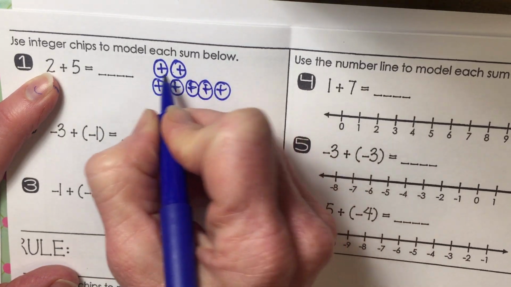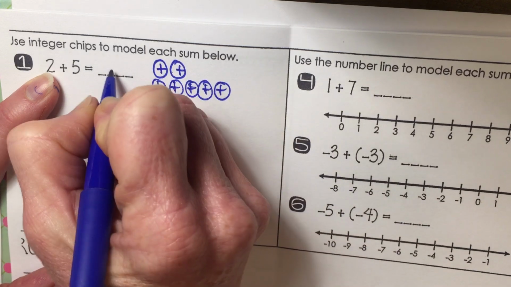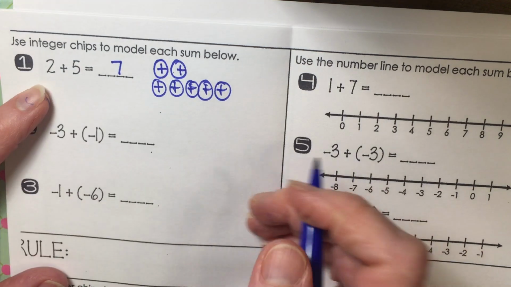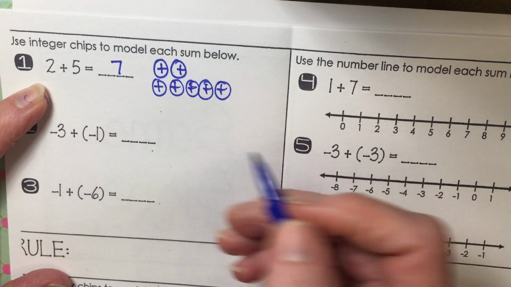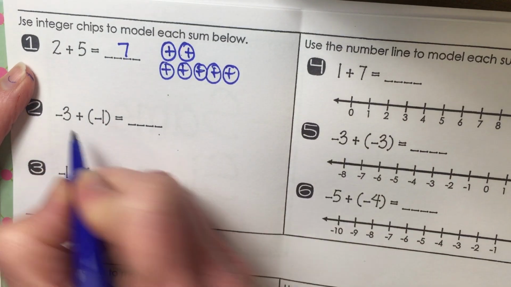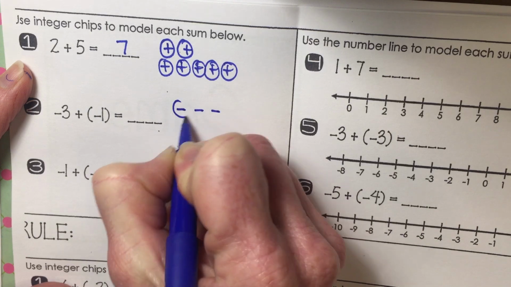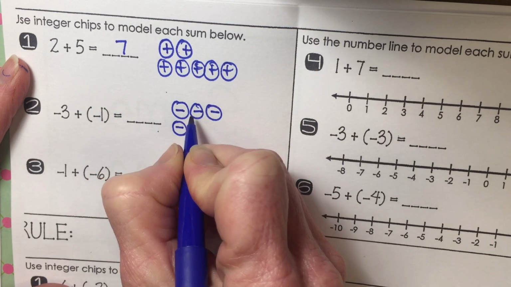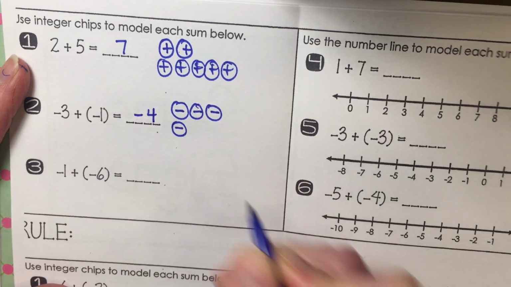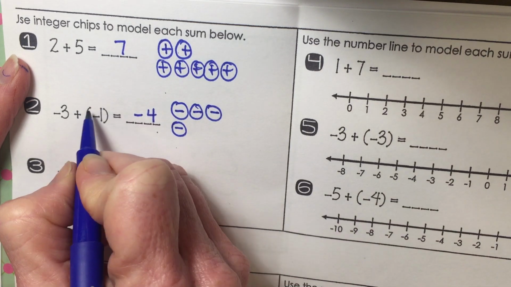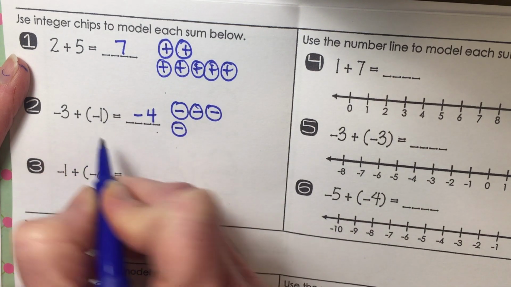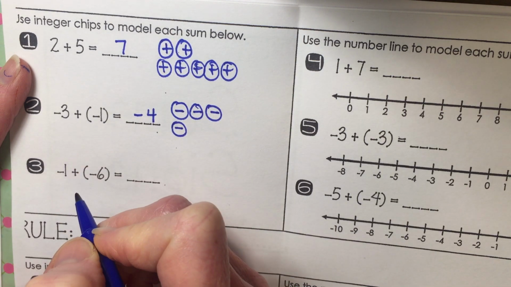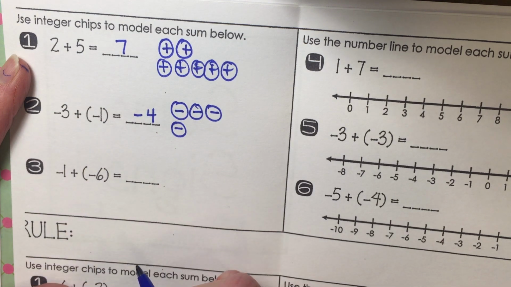So then if I were to count these up, I could see 1, 2, 3, 4, 5, 6, 7. I have 7 positive tokens, so my answer is 2 plus 5 is equal to 7, which of course is something you already knew, but the same method can also be applied to negative numbers. So if I'm starting with a negative 3, I want to start by drawing 3 negative tokens. And then I'm adding another negative, so that would be 1 more. And then I can see that I have 1, 2, 3, 4, a total of 4 negatives, or negative 4. And notice here that this number is in parentheses, but there wasn't an operation to do inside the parentheses. Those parentheses are there just to separate that negative sign from the addition sign. So you'll see that quite a bit, like there's another one down here.